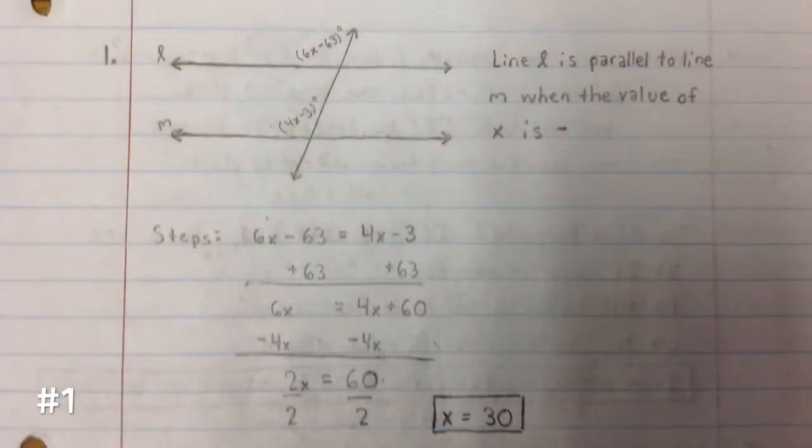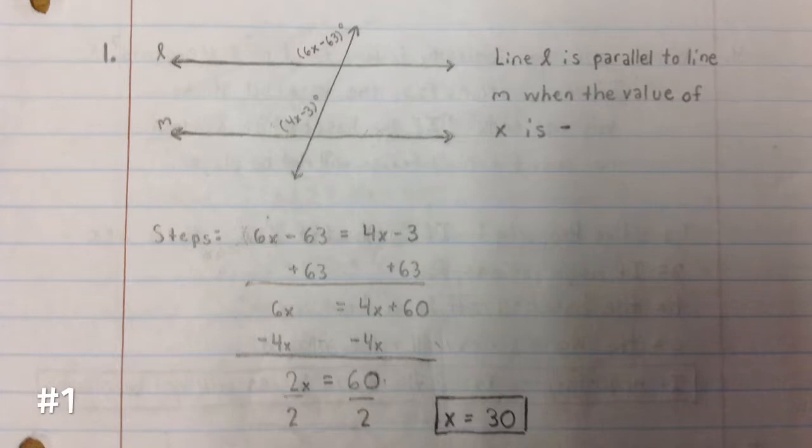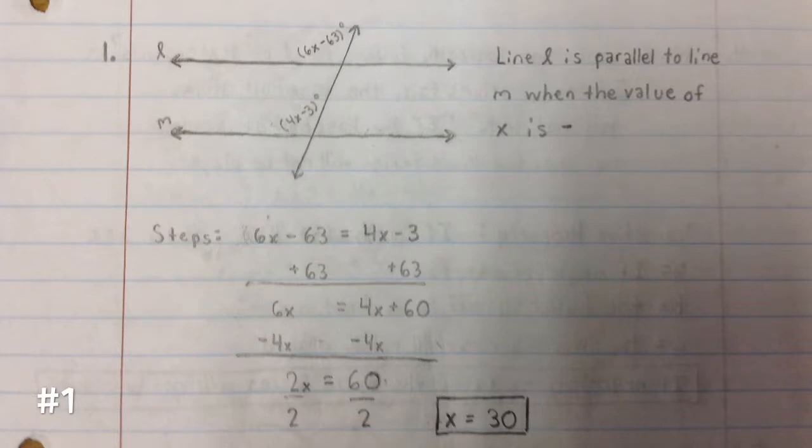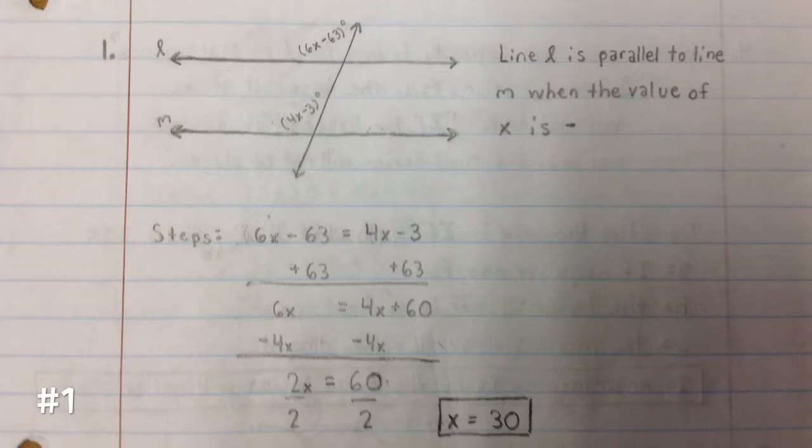So line L is parallel to line M when the value of x is blank. And then we have the two equations at the left of line L and line M to solve the degrees for that. So to have those two lines parallel, we just have to have those two degrees be equal. So we do that by doing 6x minus 63 equals 4x minus 3. And then we simplify that down until we get x equals 30, and there's your answer.